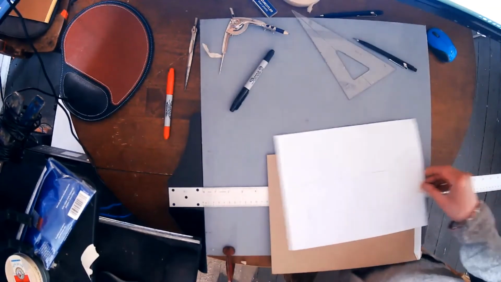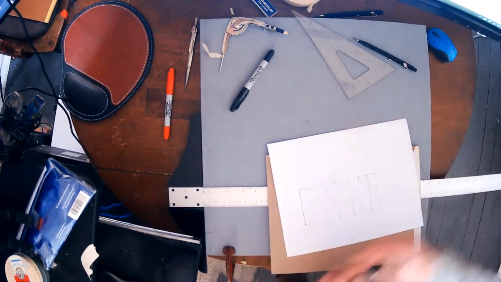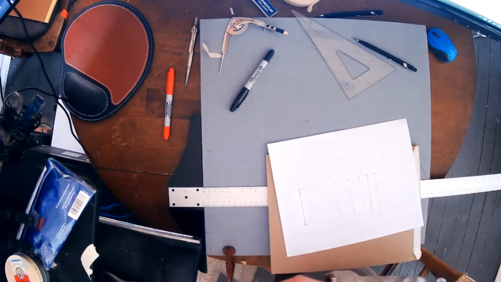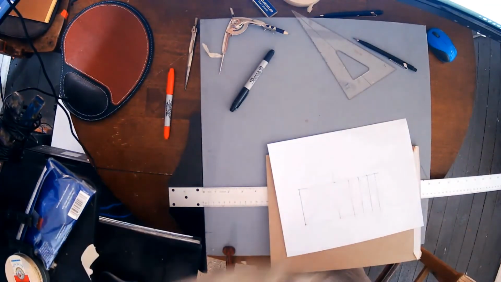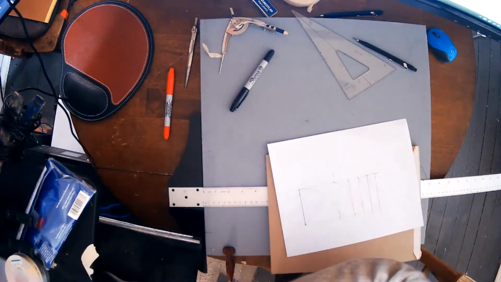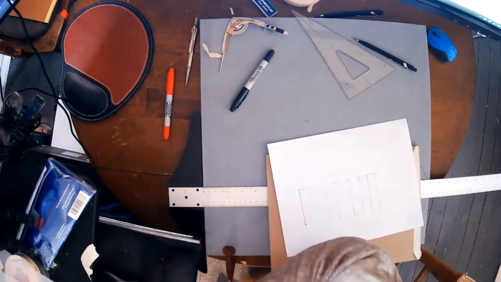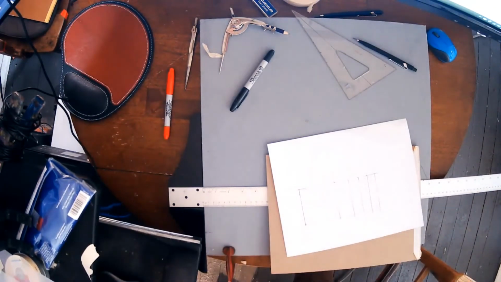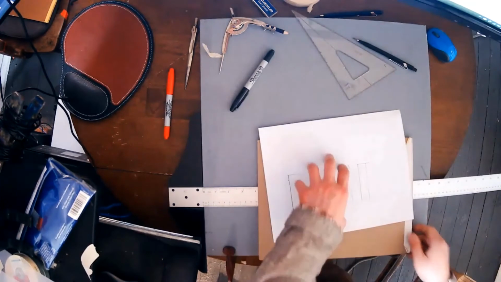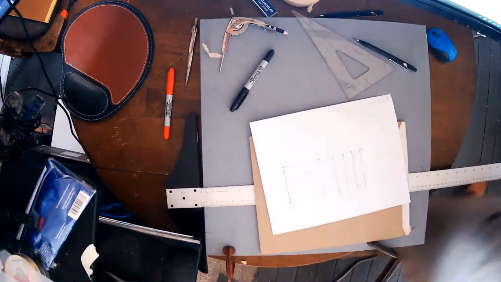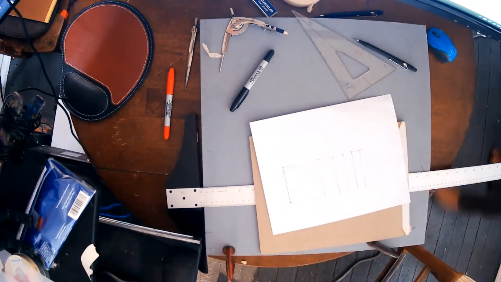Okay, and in the next step, okay, so in the next step, what I'm going to do is cut this down into just the root 3 rectangles.